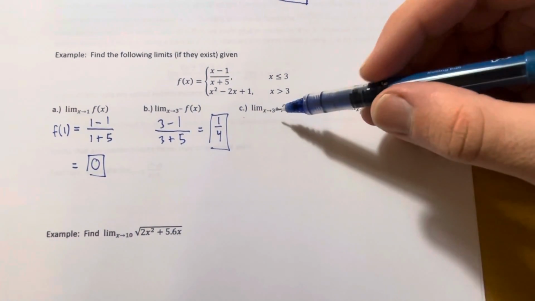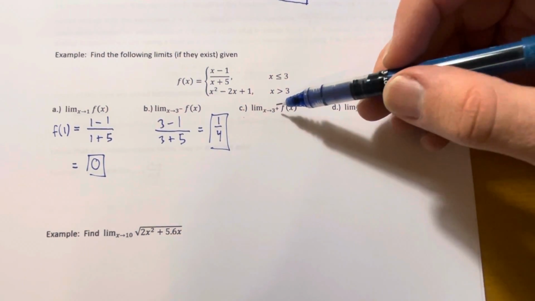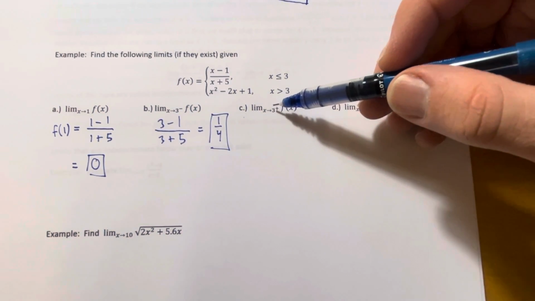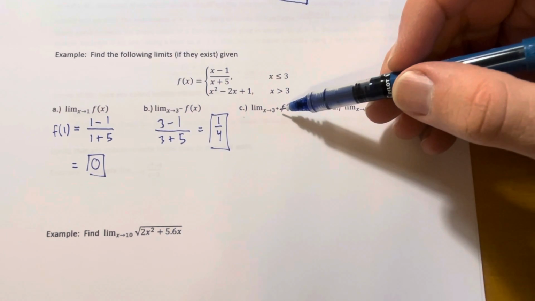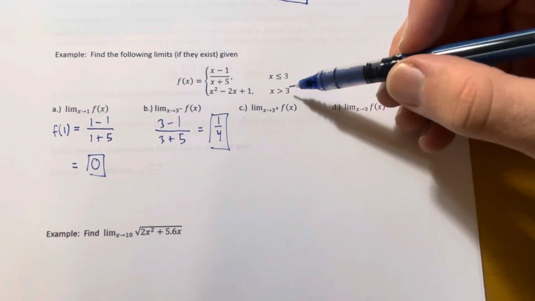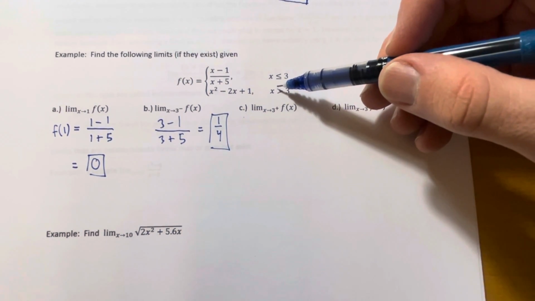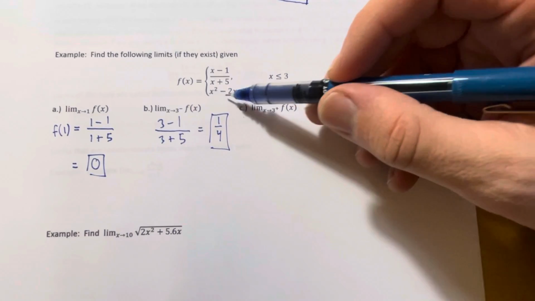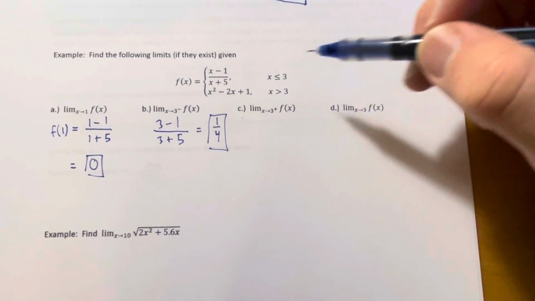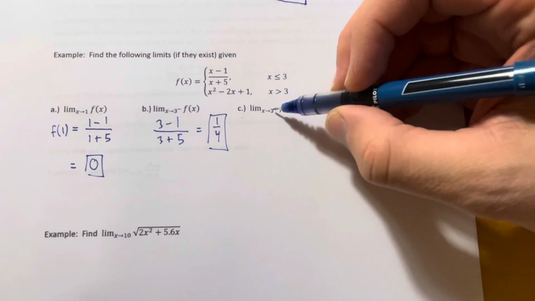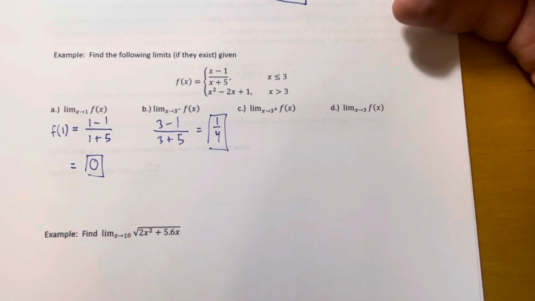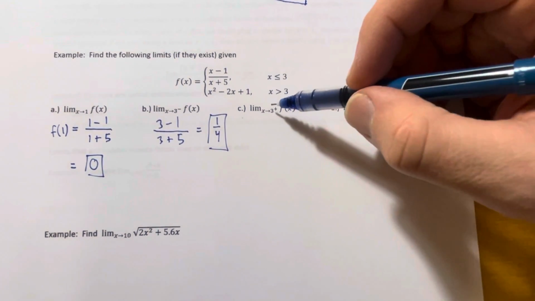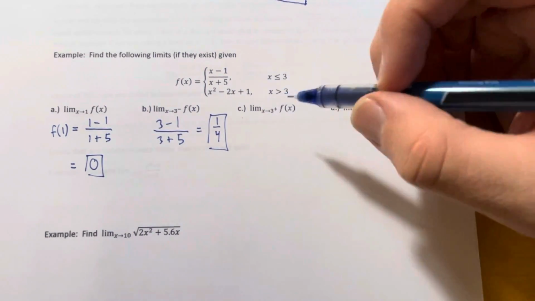Now let's try a similar limit, but this time I want to approach from the right. So if x is approaching 3 from the right, then we're only using values of x that are larger than 3 to approach 3. And in my piecewise function, when x is larger than 3, I use this quadratic polynomial, not the rational function. So this time it's the same idea. Being a polynomial, I'm allowed to use the direct substitution property. And I'm going to plug 3 directly in to see what I get.